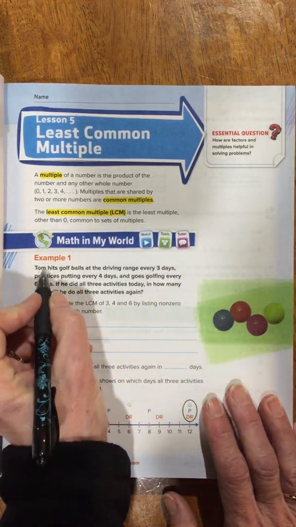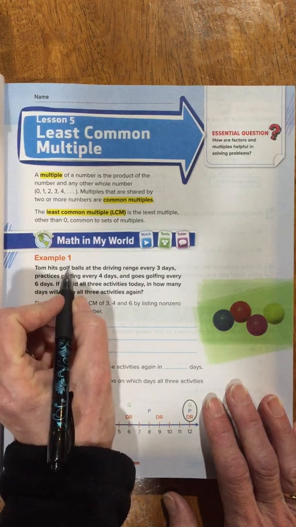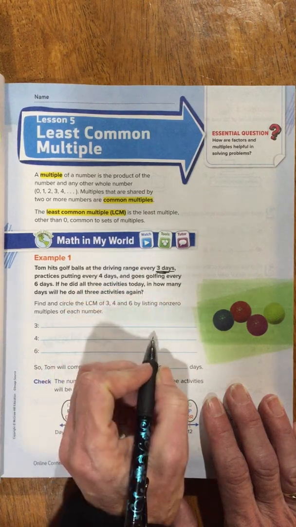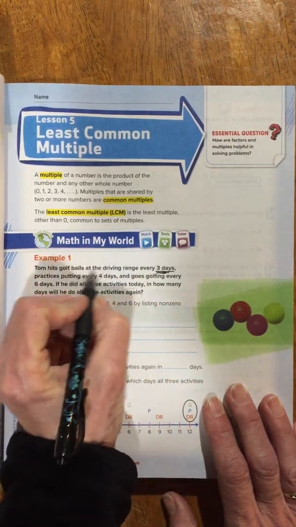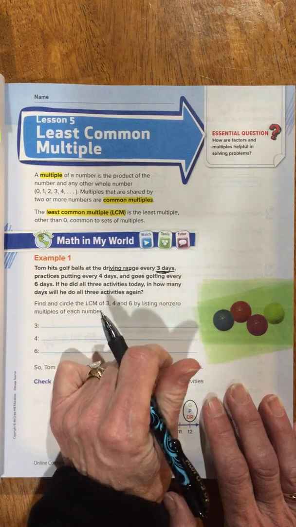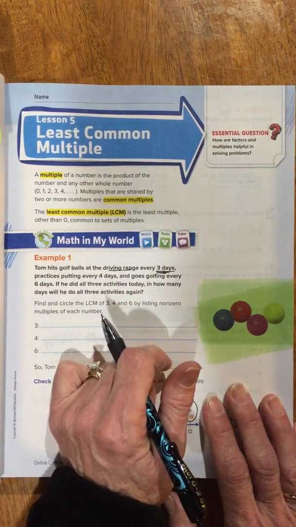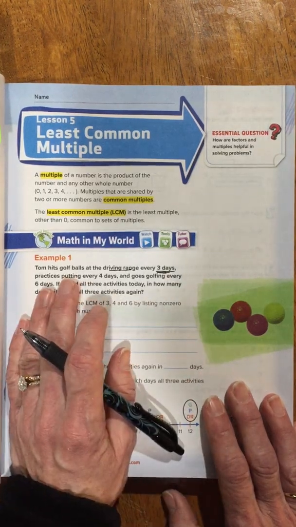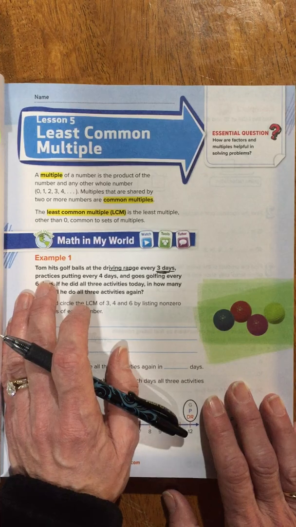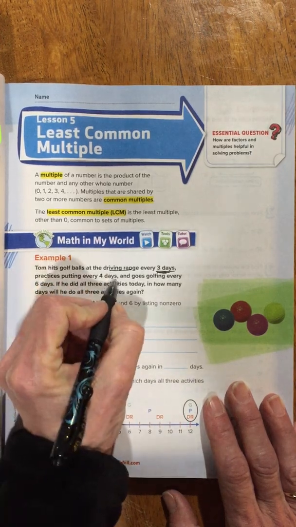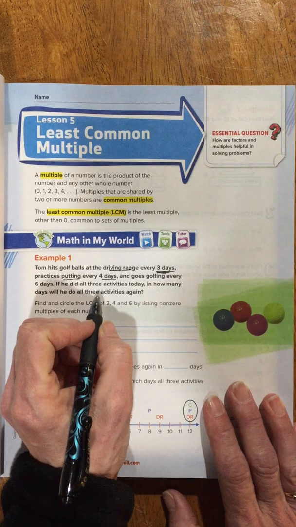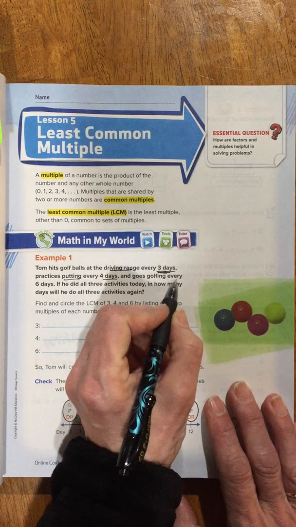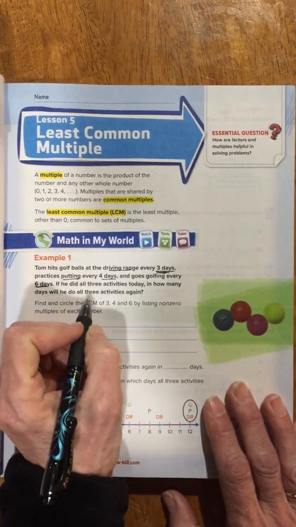Tom likes to golf, so he hits golf balls at a driving range, a place where you just go hit golf balls, every 3 days. That's where you stand at the end of a line and everyone hits forward and you try not to get in the way of anyone else's ball, and you probably won't if you stay in a straight line. He practices putting every 4 days. Side note, putting is trying to get the ball into the hole directly from close range, usually. And he goes golfing every 6 days, the actual game.